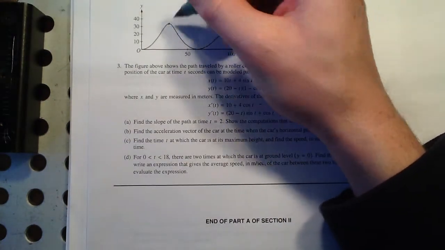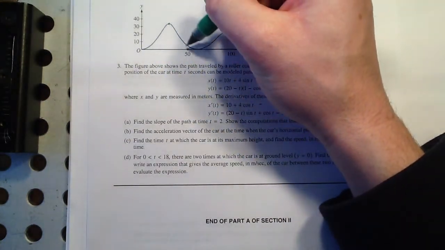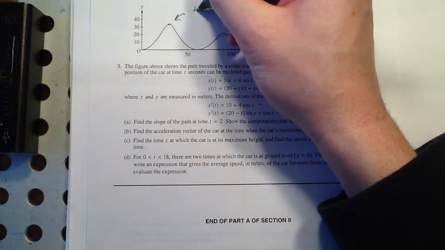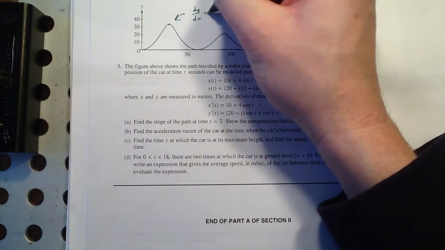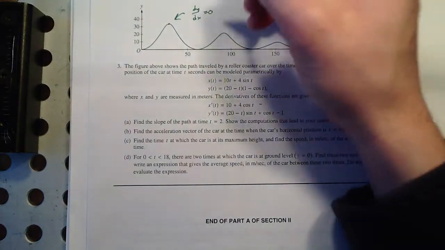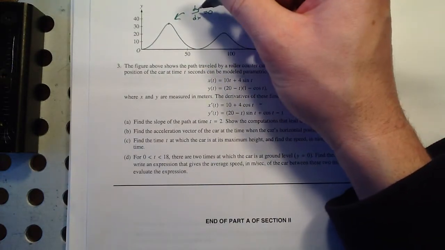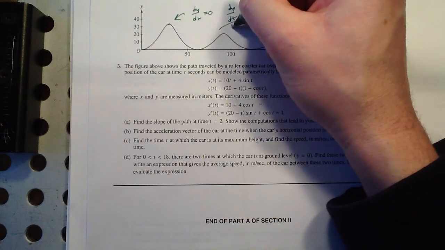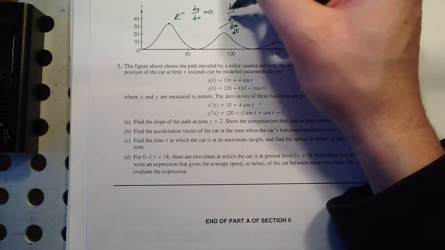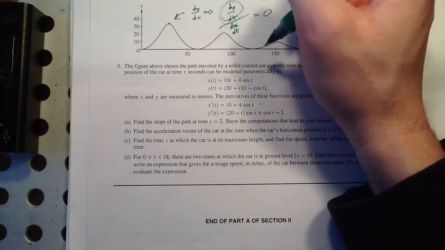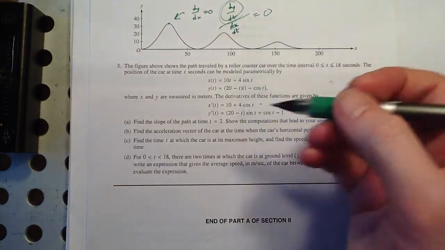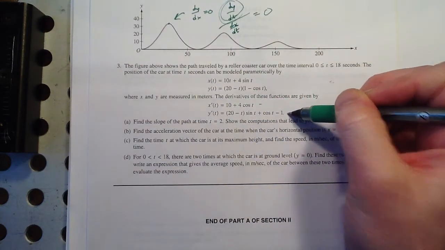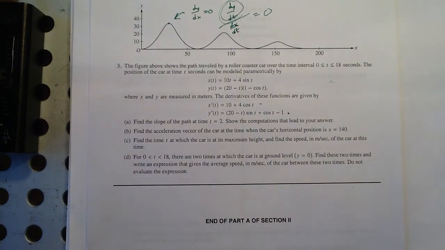What do we know about this point? We know that dy dx is 0, right? If that's a maximum, then dy dx is 0. And if dy dx is 0, since dy dx is really dy dt over dx dt, we know that horizontal tangents happen when dy dt is 0. So I need to take this dy dt and set it equal to 0 and find the time for that.